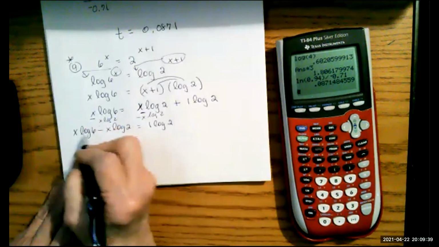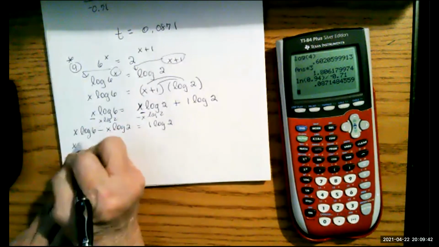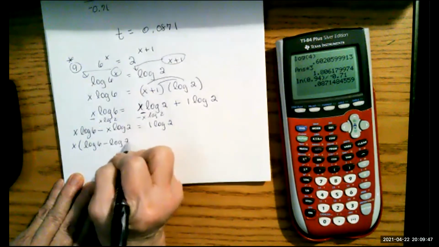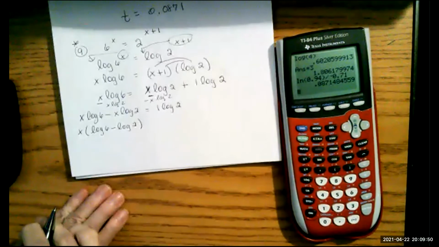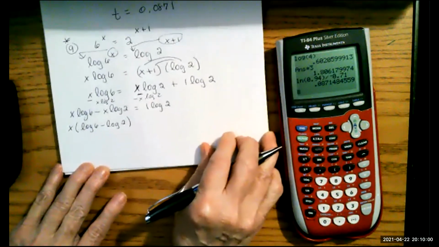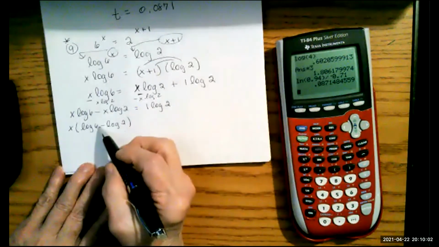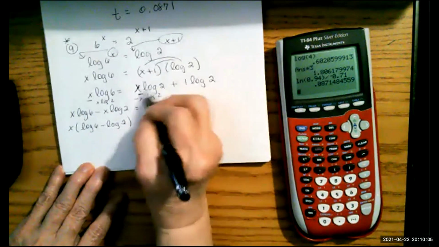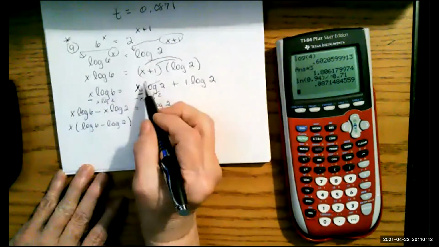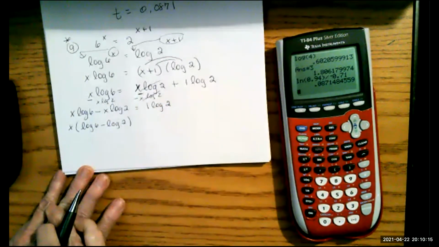Okay, now watch. This is pretty tricky here. Those both have an x in them. I'm going to factor out that x. And I'll have that. Do they cancel, the x log 2 minus the x log 2? Where? On the right-hand side? Yeah, right above these. That two canceled. Okay. I actually just brought it from here over here because it had the x on it. But to do it, I had to subtract it from both sides.